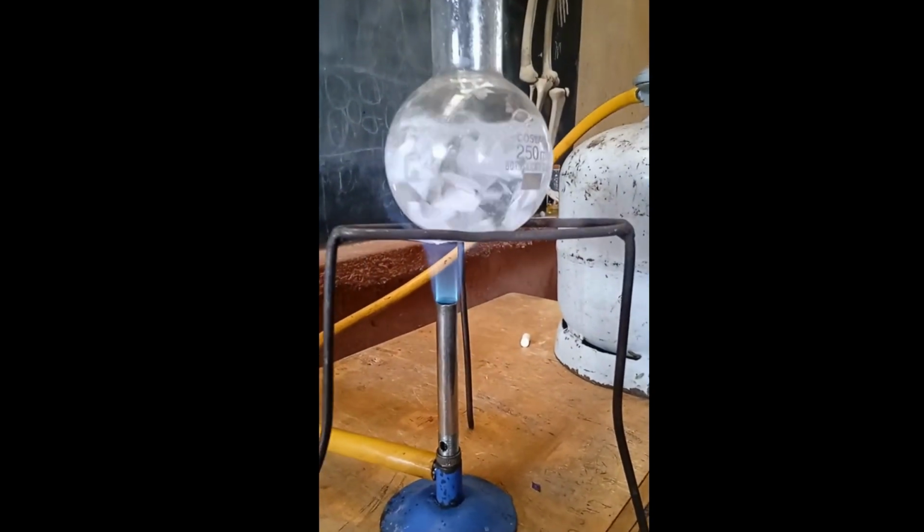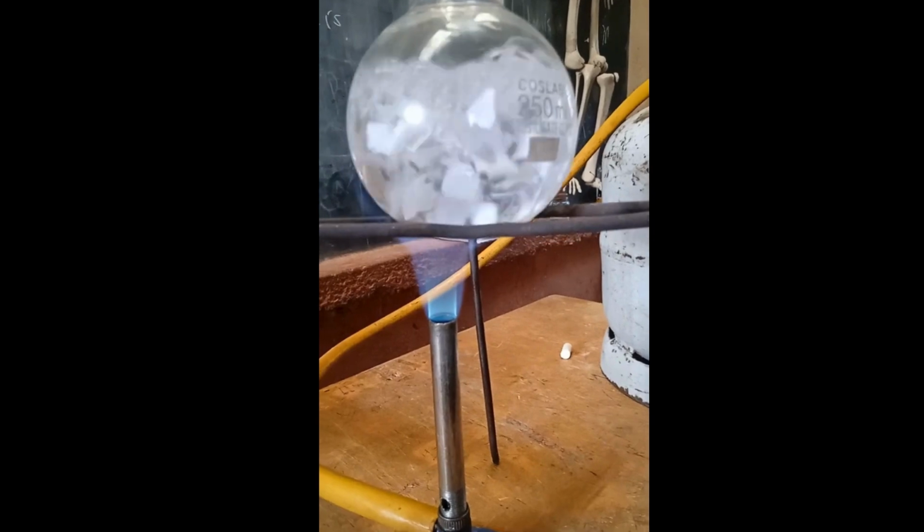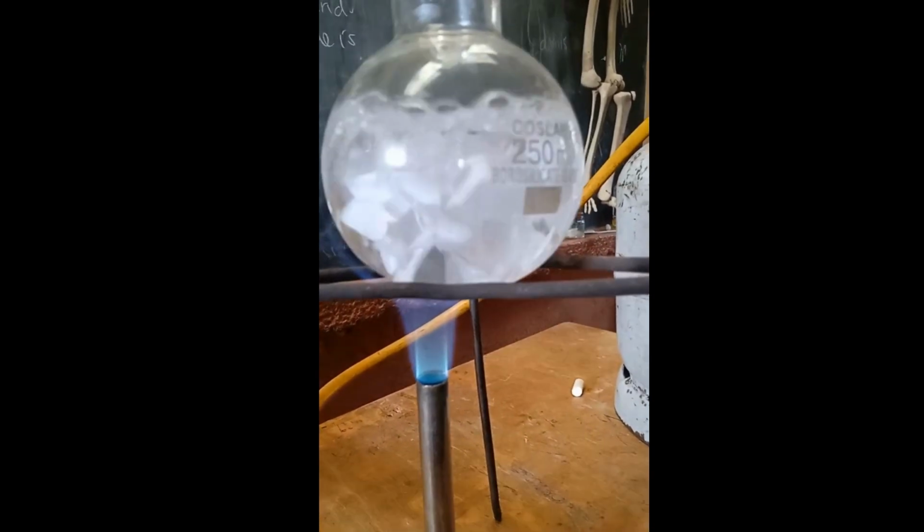Some of the practical ways that you can see this is when you are warming your water in the morning or when you are preparing tea.